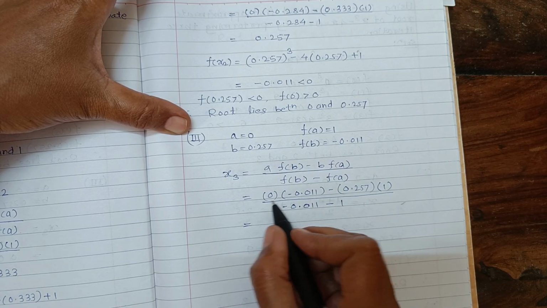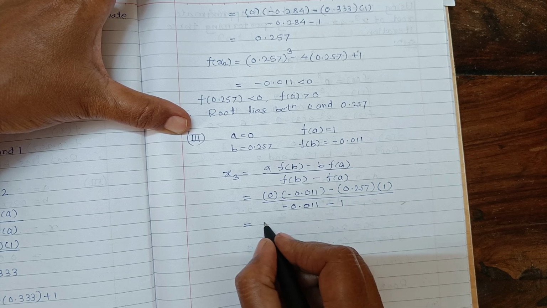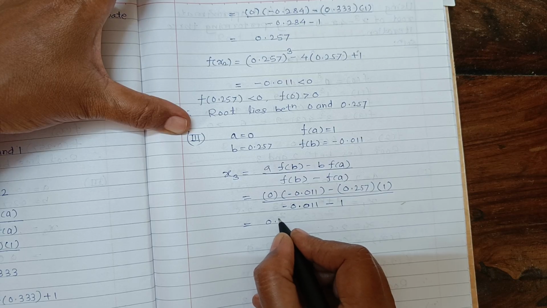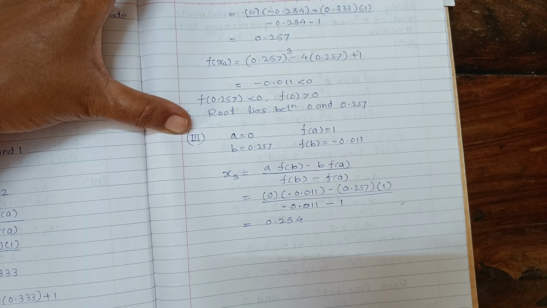Again this term is 0, right? Therefore this is equal to 0.254.